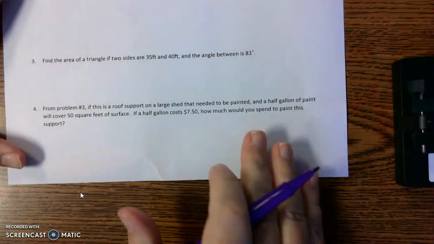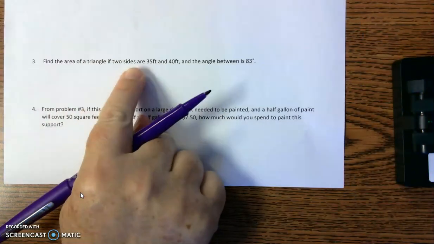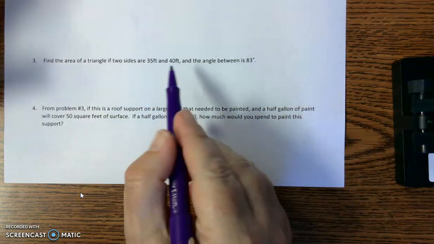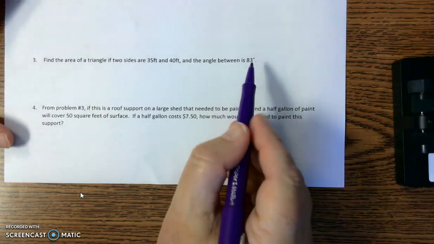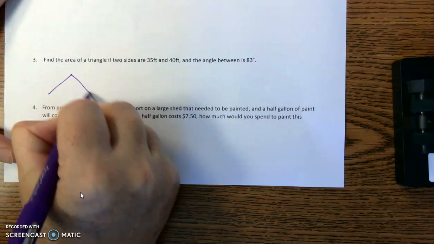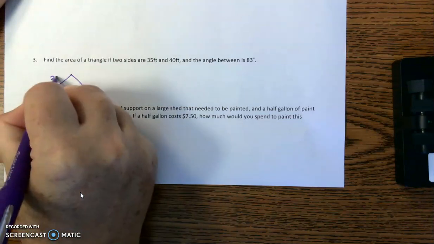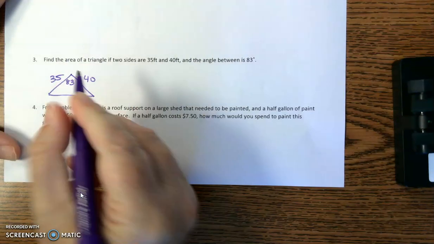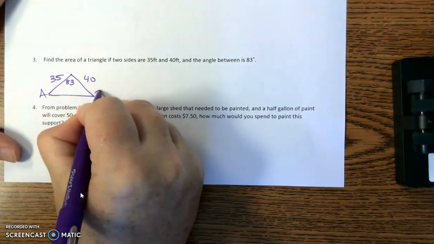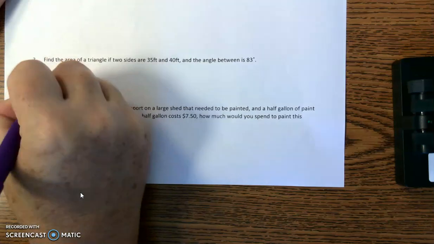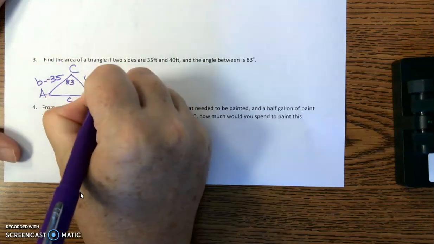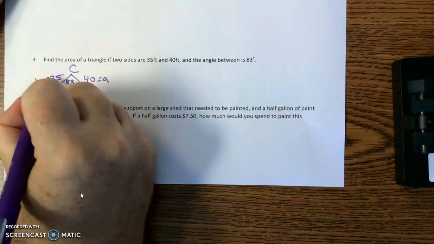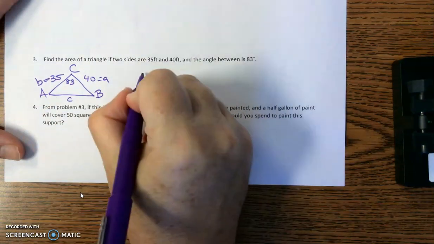Now it says, find the area of a triangle if two sides are 35 and 40, and the angle between them is 83. So what this is saying is we have a 35, a 40, and an 83. When in doubt, label. I have side, angle, side.